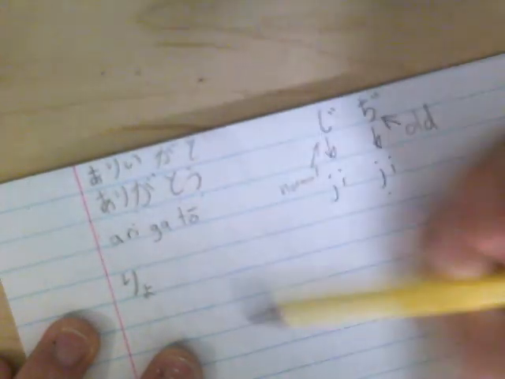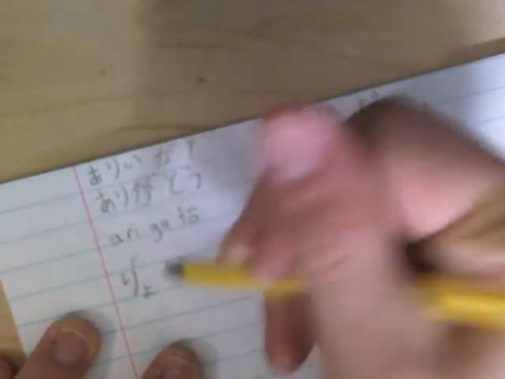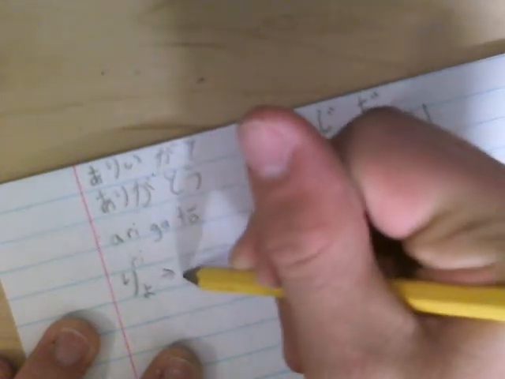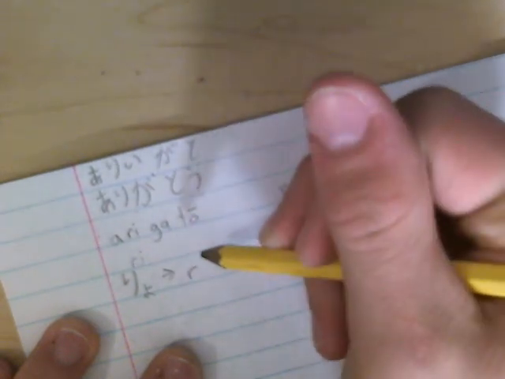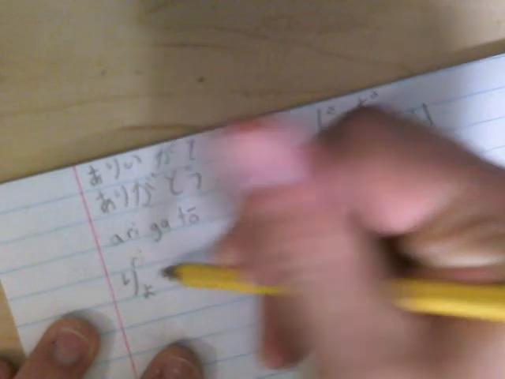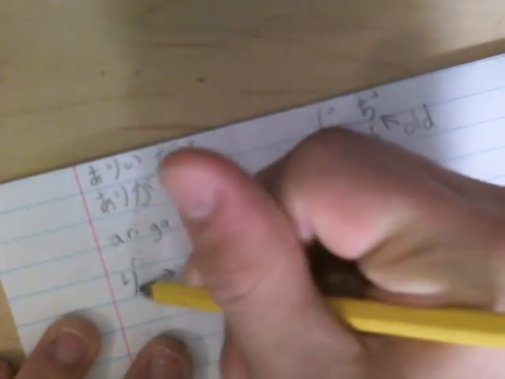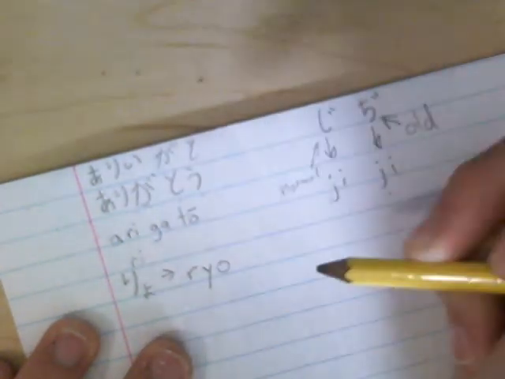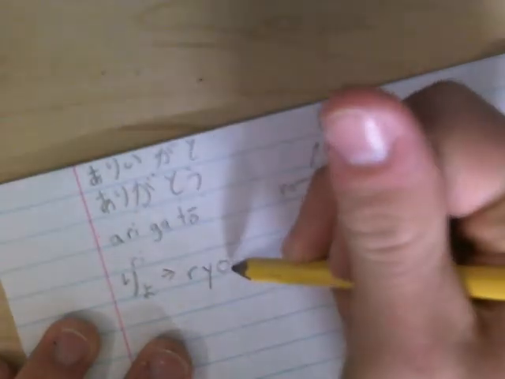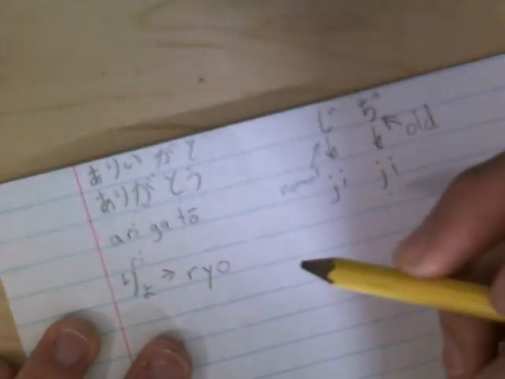My stroke order's off, sorry. So what's this? So by itself it was ri. What is it now? Well, again, this can only be done with the I line. You take out the I, and you put in what the small character is. So the small character here is yo, so it's ryo. Okay?